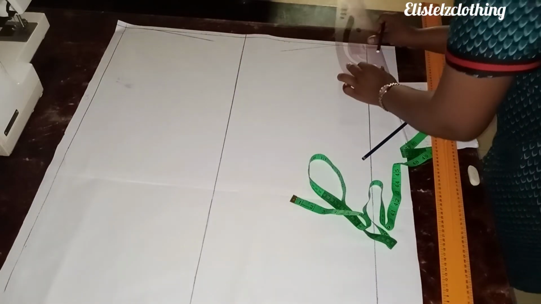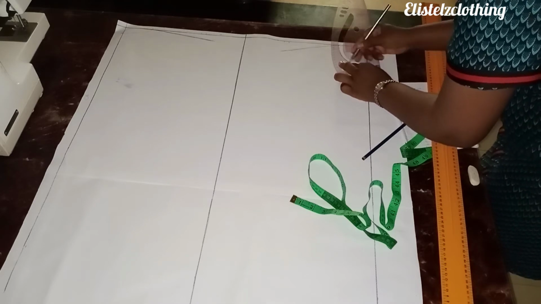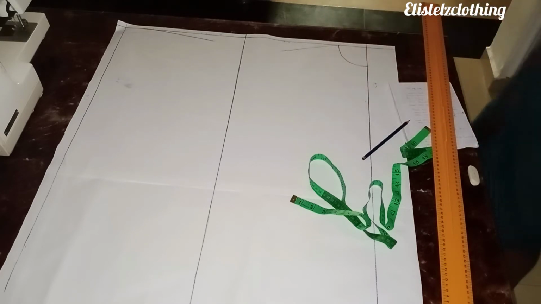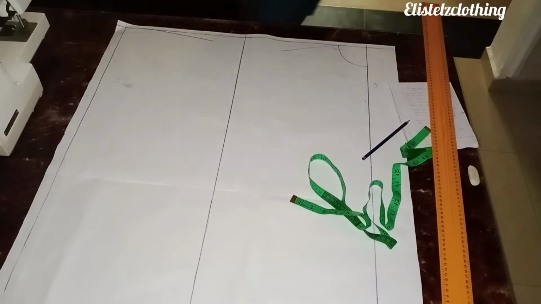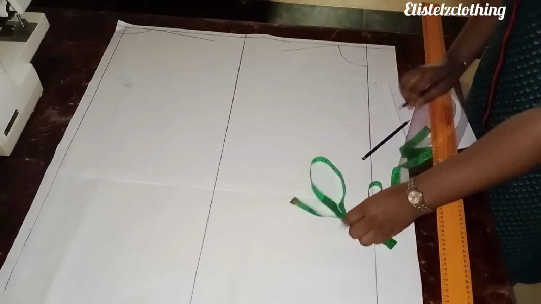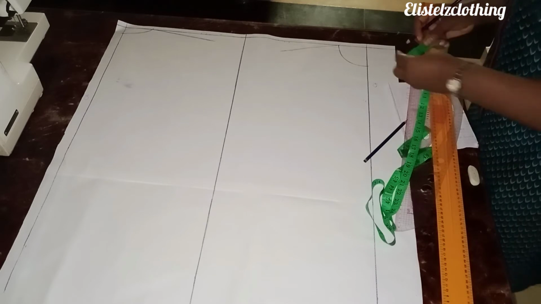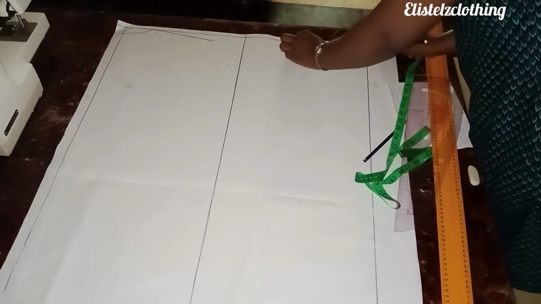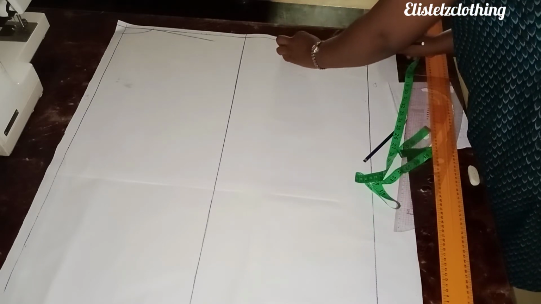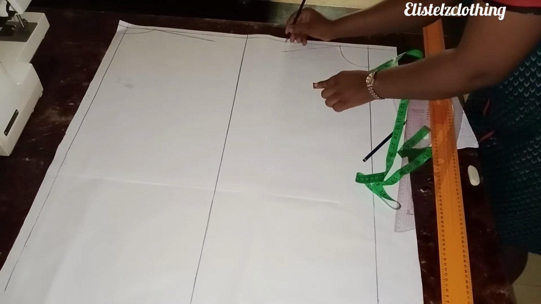Let me darken the neckline so we can see it properly. Let me do the same for the back. So here we have it. We have sloped the front with 1.5 and the back with 1 inch. Remember our shoulder is 8.25 plus 0.5 joining, so that's 8.75 here.